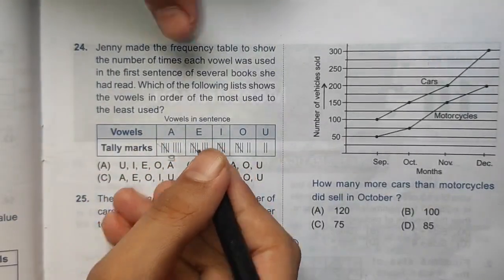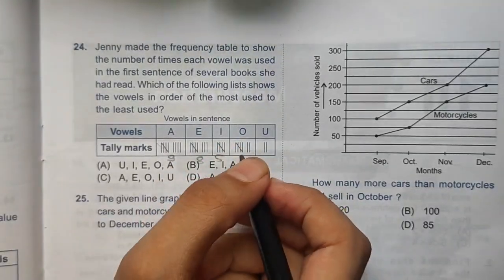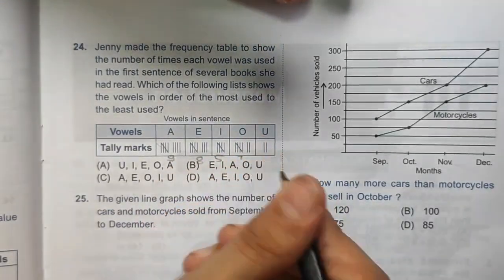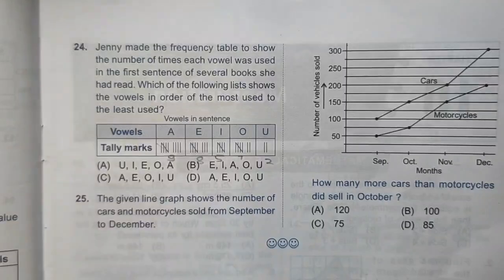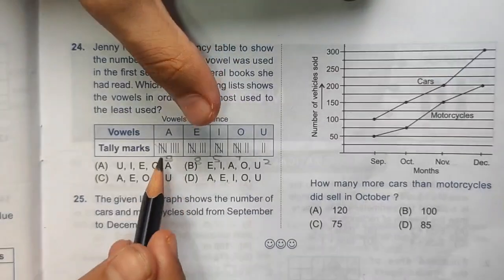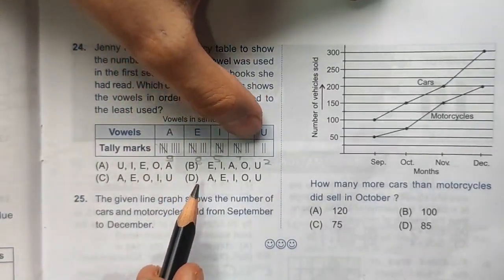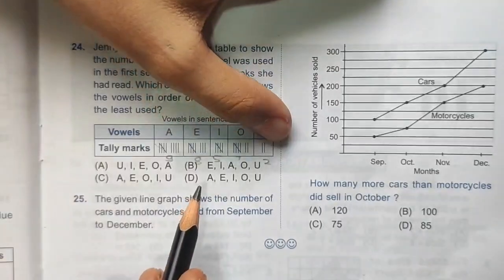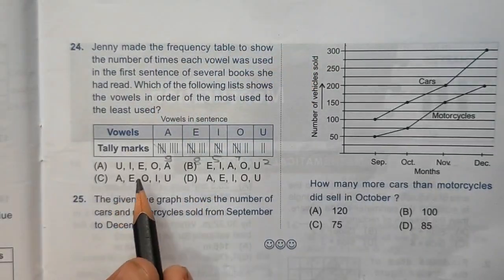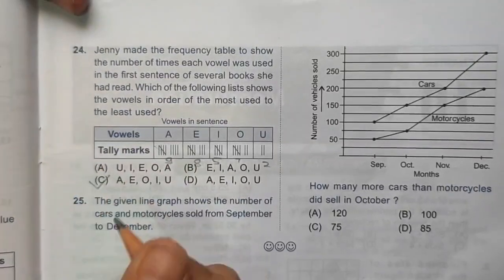Now after that 5 plus 3, here it will be 8. Now this is only 5. This is 5 plus 2, 7. And now this is 2. So we have to show it in order of most used. First A will come, after that E, after that O, after that I, and after that U. So A, E, O, I, U, which means the correct answer here will be option number C.